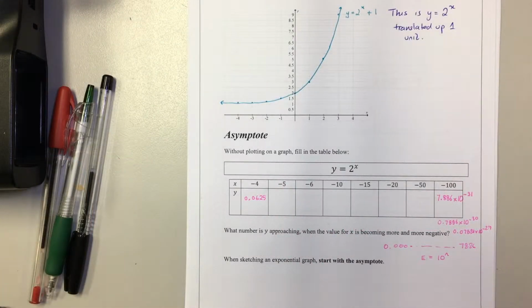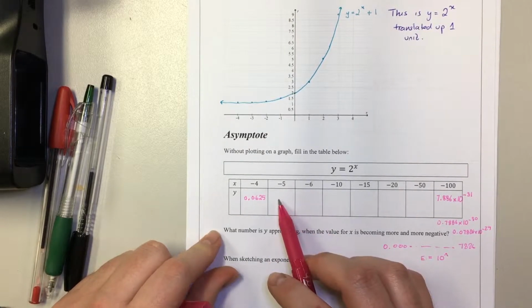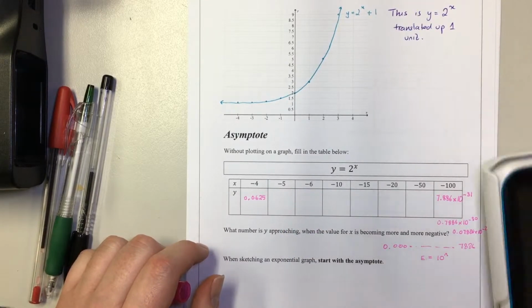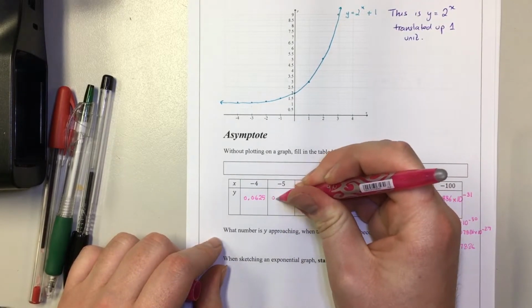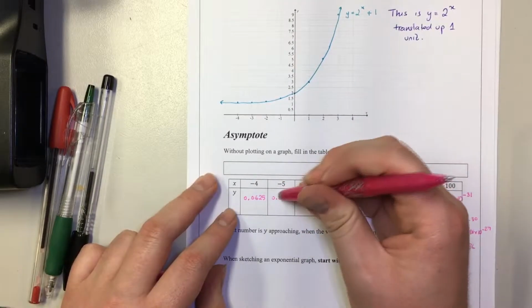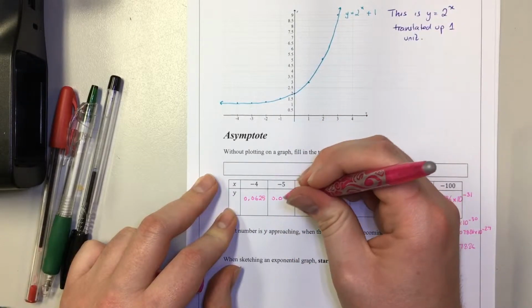Okay, I'm going to now ask a few people to help me out, to get some particular results. Tate, could you perhaps tell me what that answer is when x is negative 5? 0.0312, thank you. Oh, yeah, that's fine.